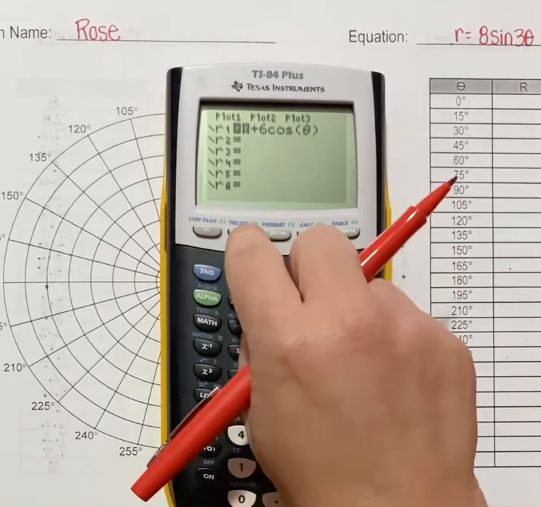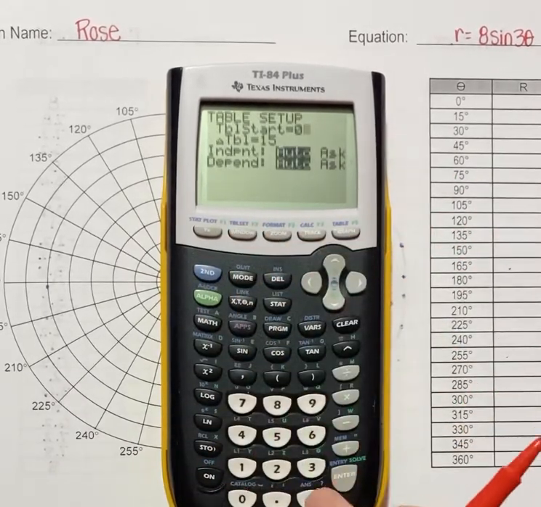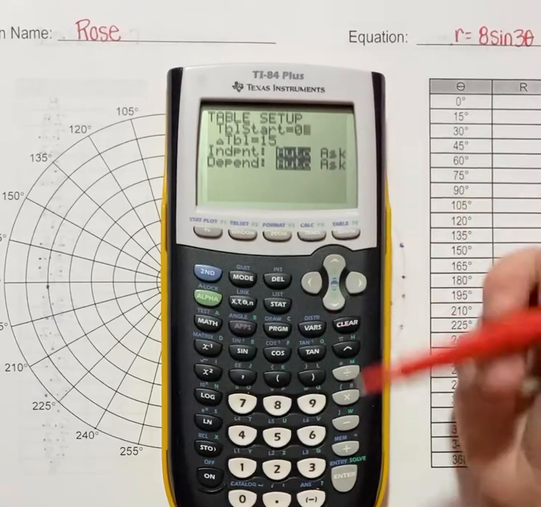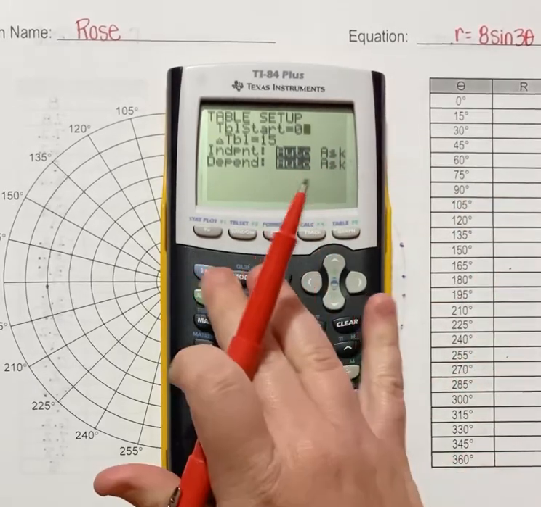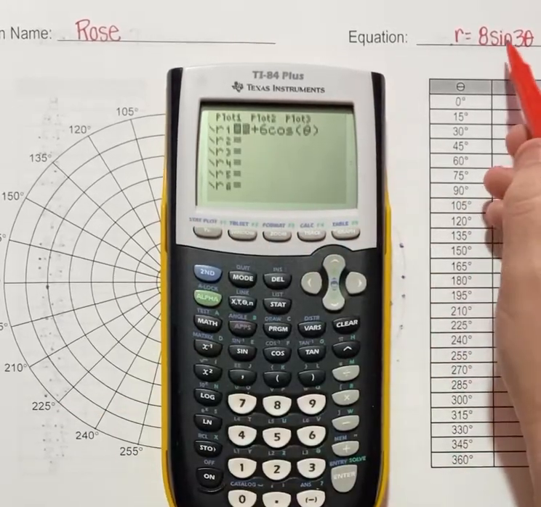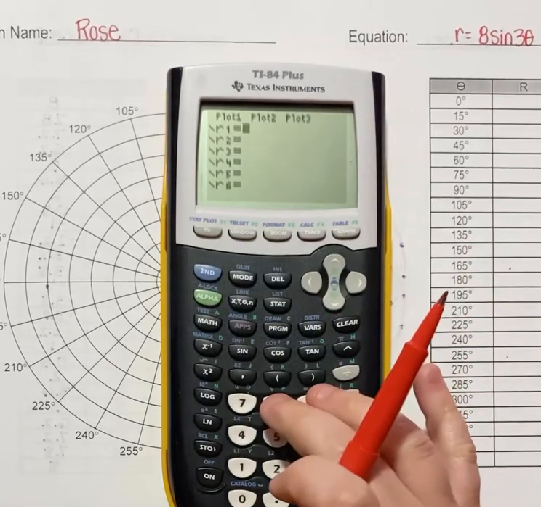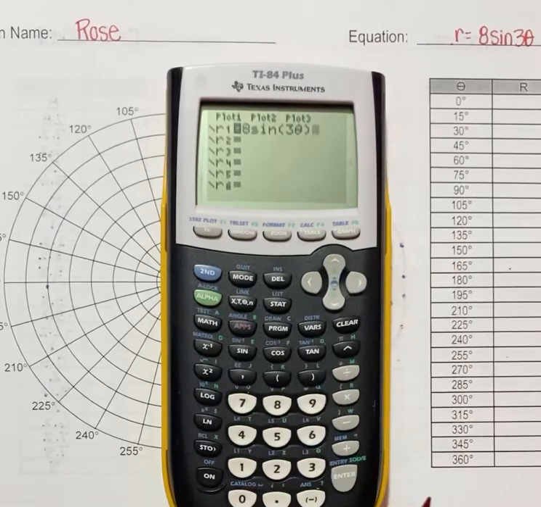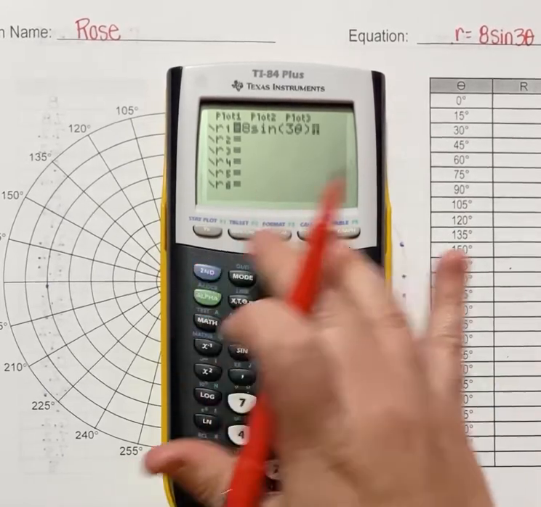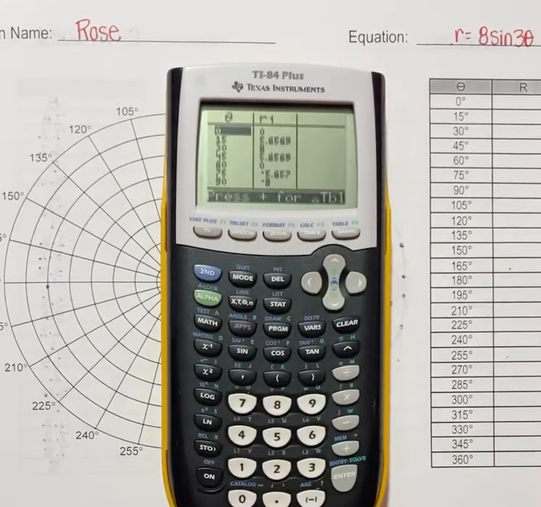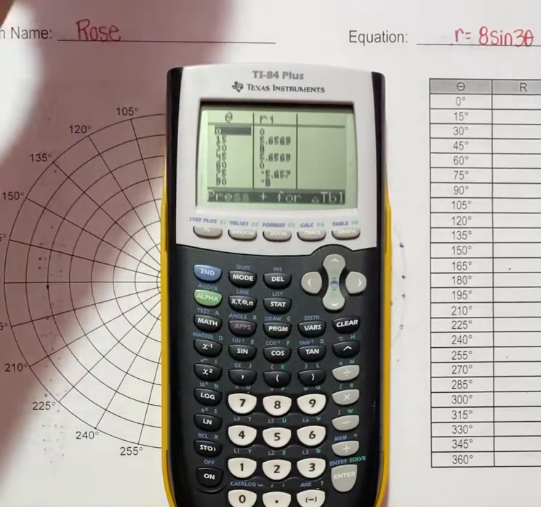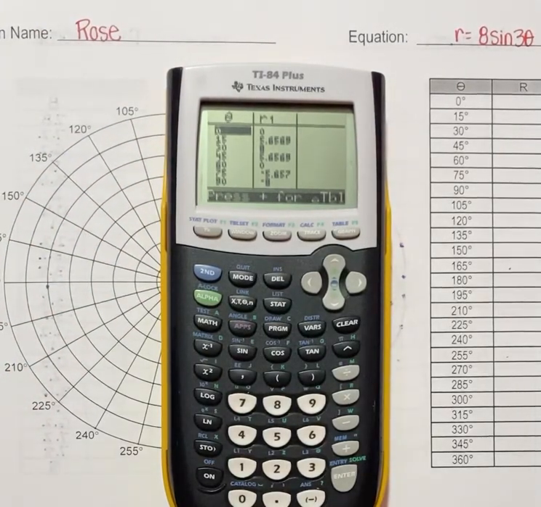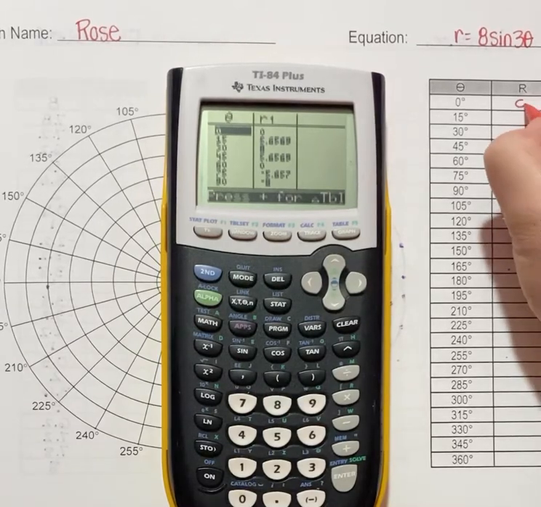Now, make sure your table set is at 0, you're incrementing by 15s, you have both set to auto for your independent and your dependent variables, and when you go to y equals, you should be able to type this in right here. So clear out what you had before, and we've got 8 sine of 3 theta. Now when I go to my table, all of my values are going to pop up. So I'm starting off at 0 right here. Based off of this, I'm rounding to the nearest tenth, just like always. So at 0, we've got 0.